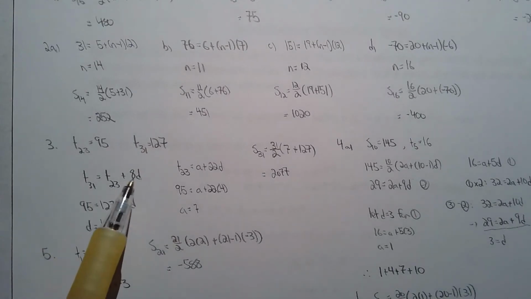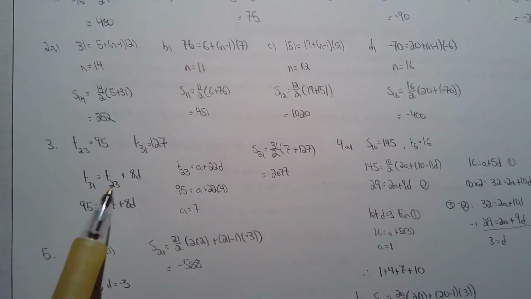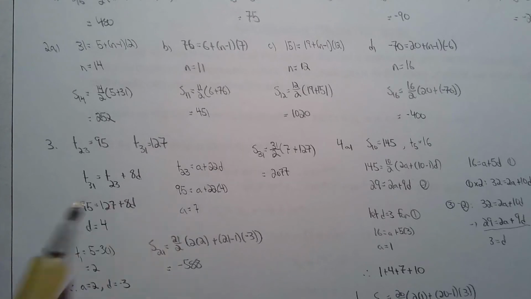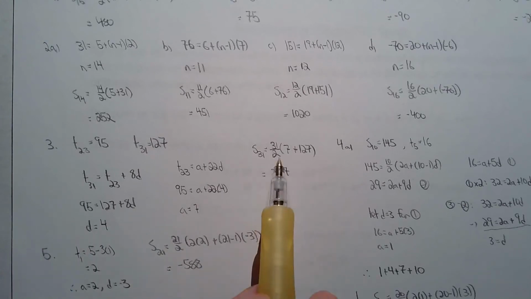So you need to add 8 times the common difference to go from the 23rd term to the 31st term, which means the common difference is 4, and you can solve for the first term. And then once you know the first term, actually, I don't even need to know the common difference because the sum is n over 2 times a plus t sub n. So the knowledge of D is not useful. Okay, so that's question 3.